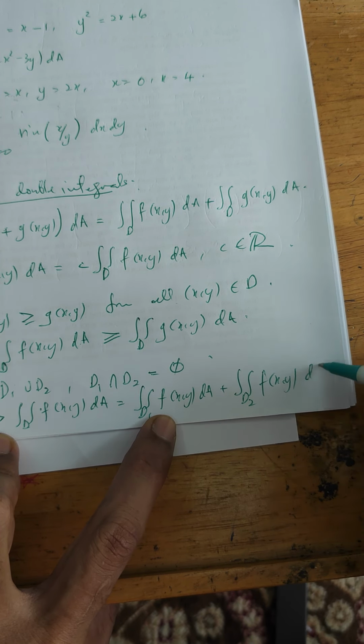All these properties we have actually considered in our examples.